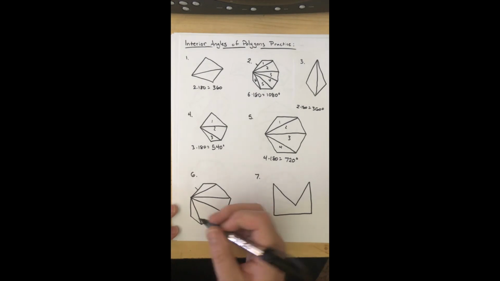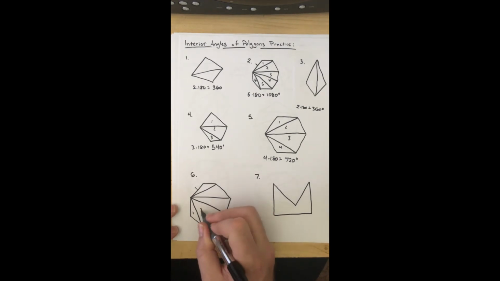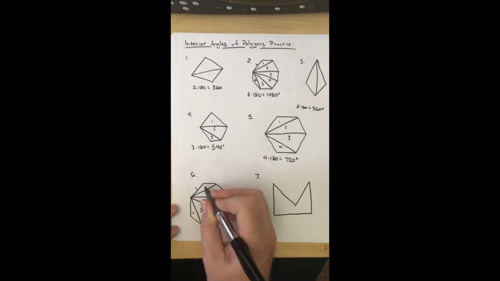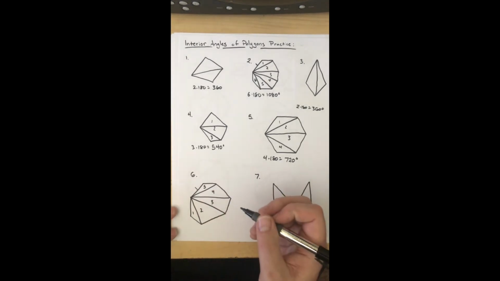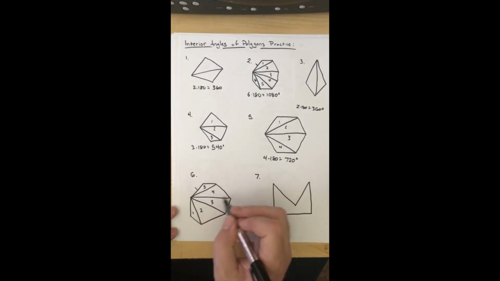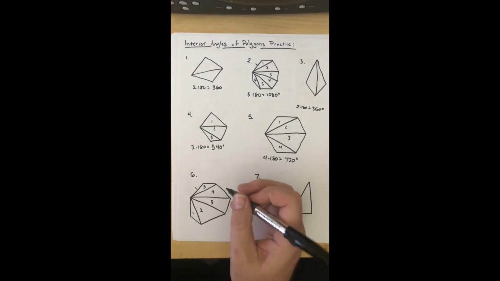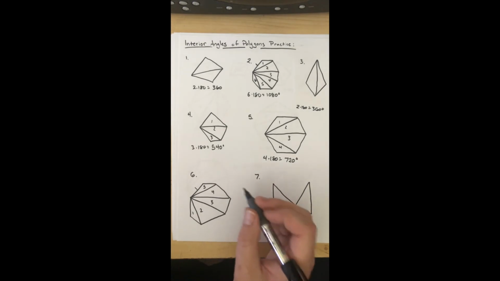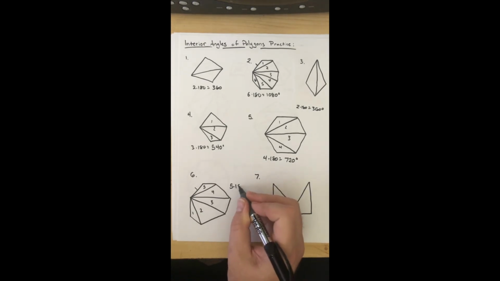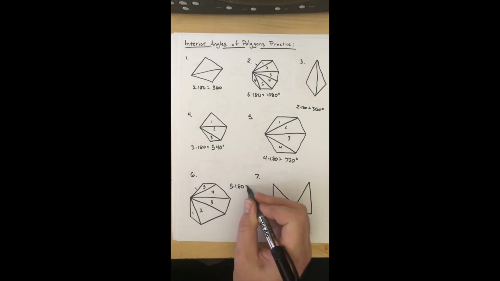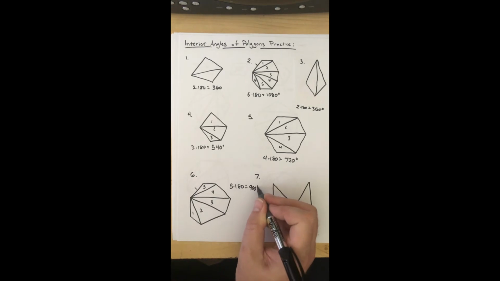Weird. Anyways, I don't know what I was counting there. 1, 2, 3, 4, 5. Okay, interesting. All right, so I've got 5 triangles. 5 times 180. That's 500 and 400, which makes 900 degrees.